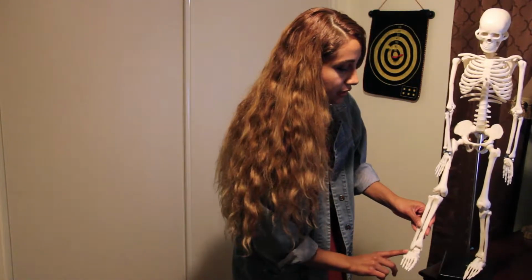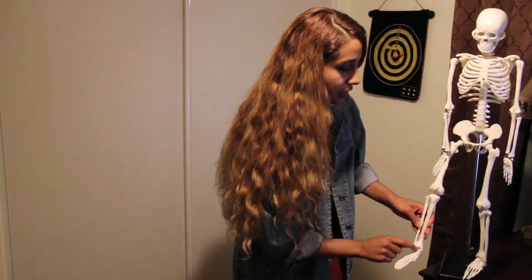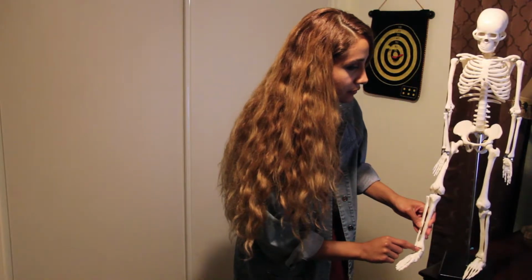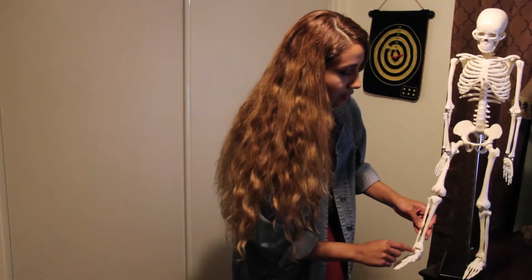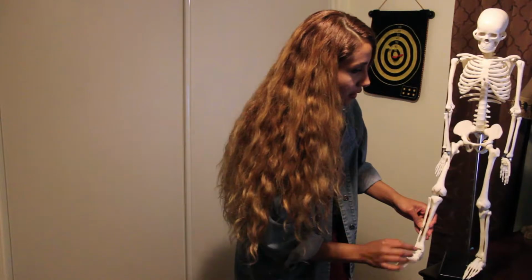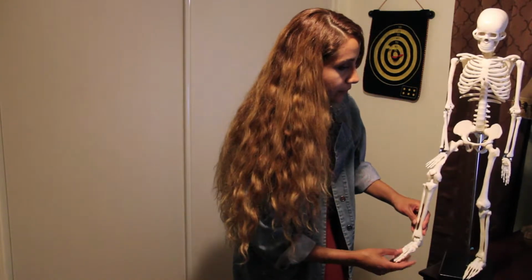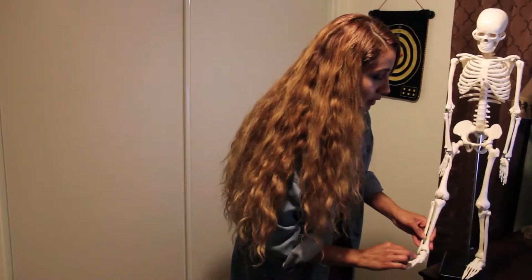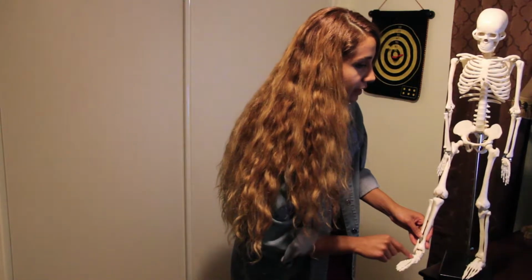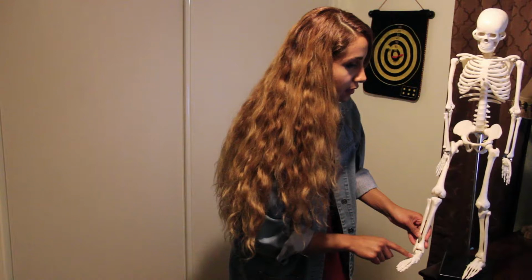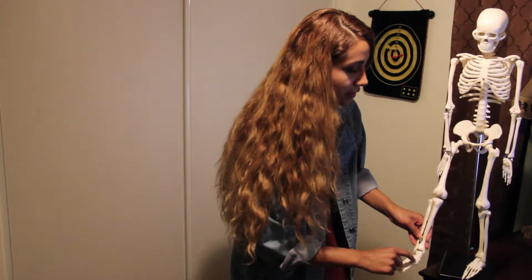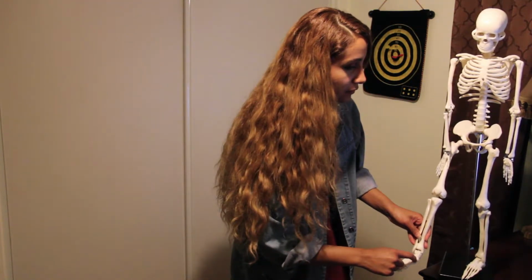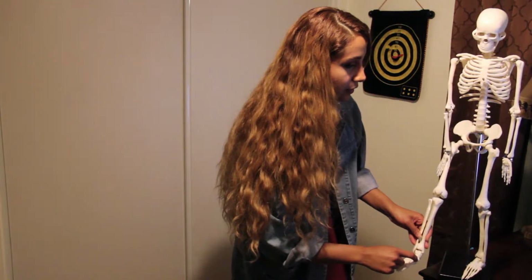This is the calcaneus, the talus, the navicular. This is the intermediate cuneiform here, and this is the medial cuneiform right here.